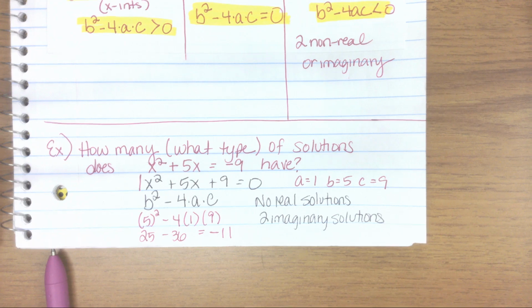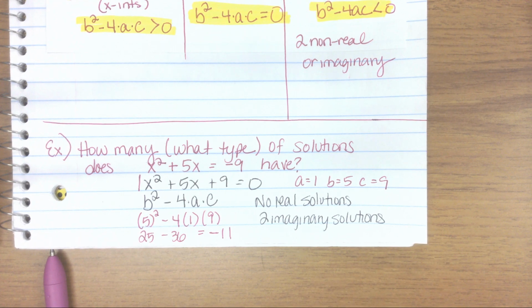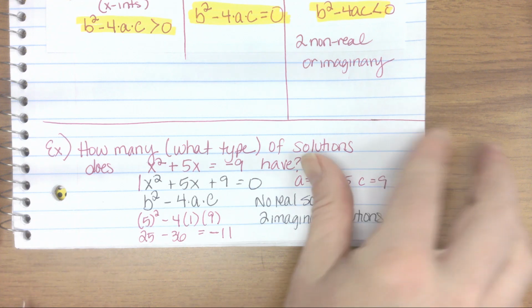Okay, so the question here is not to find them. I'm just checking the discriminant and telling about the solutions. Okay, does that make sense? One more thing. The other thing is, what we could do is we could try to figure out what function values would have to be in order to get a certain type of solution.